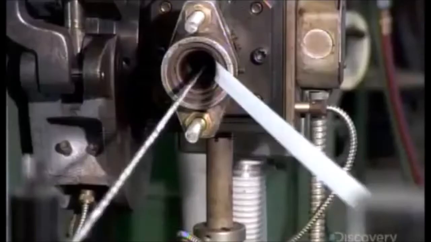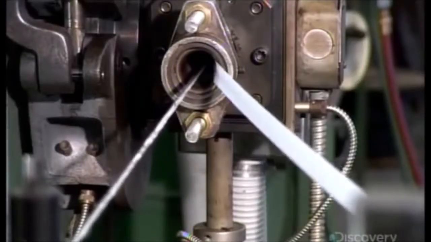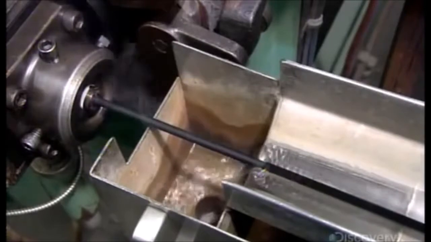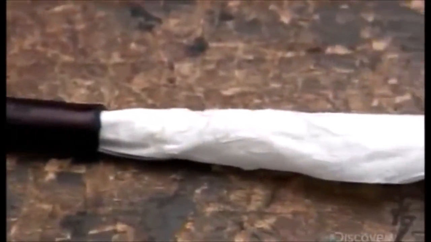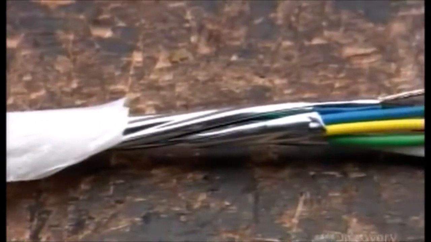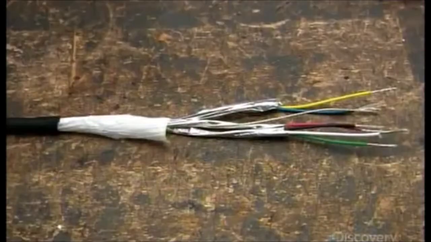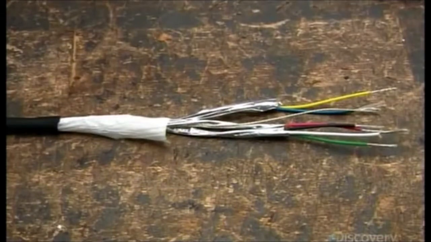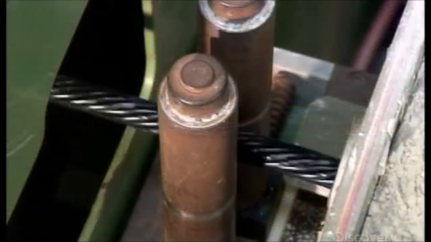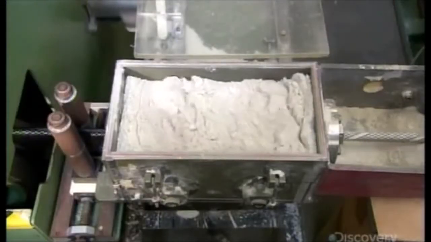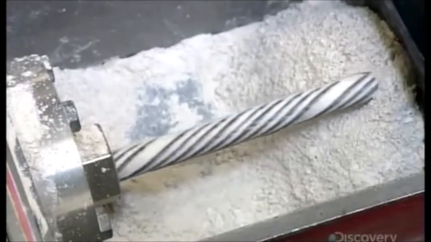The next machine wraps tissue paper around the cable. Then an extruder applies a jacket made of a plastic and rubber compound. The tissue paper acts as a separator, preventing the jacket from sticking to the cable inside. Sometimes, instead of tissue paper, the cable runs through a bath of talc. Talc is a mineral that absorbs heat, so, just like tissue paper, it prevents the jacket from sticking.